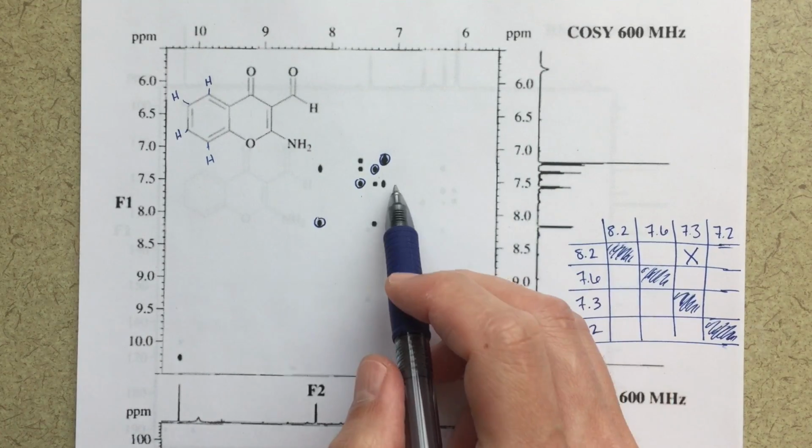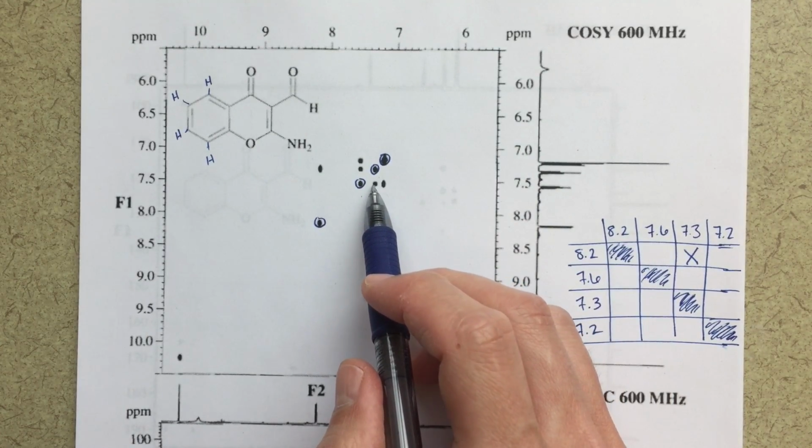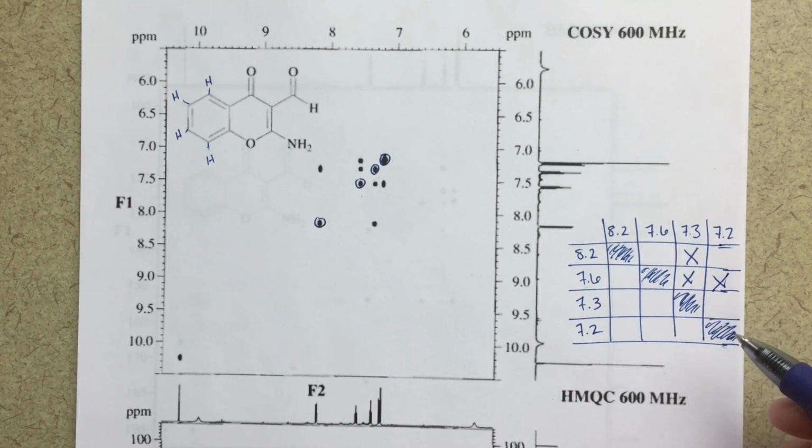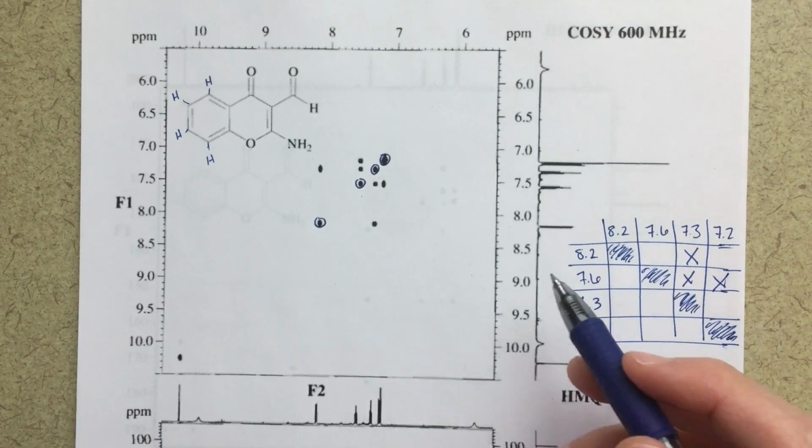For the 7.6, I've got 2 correlations. I've got a correlation to 7.3, and I also have a correlation to 7.2. So I'll put X's there and there. I can do the same thing for the other side.